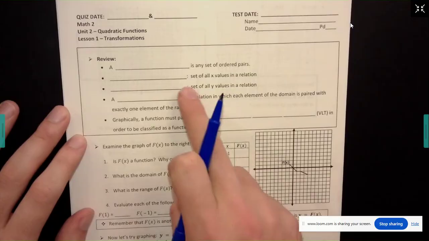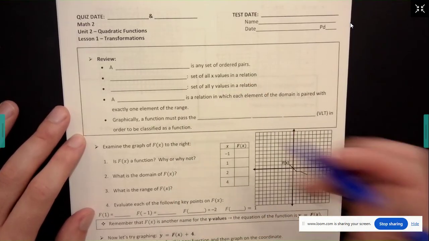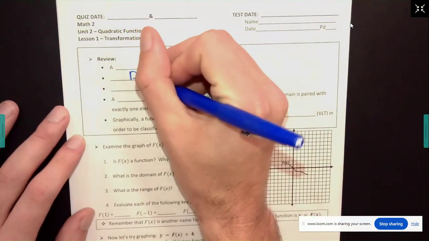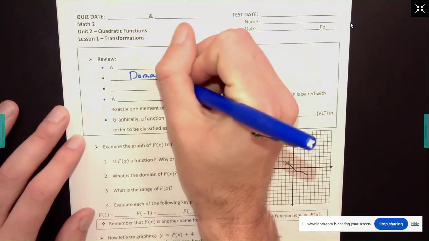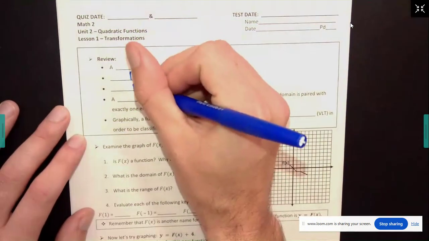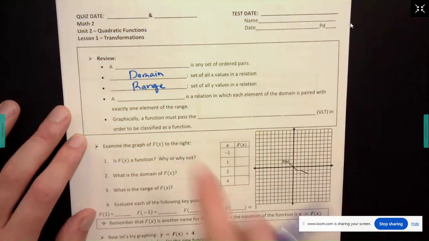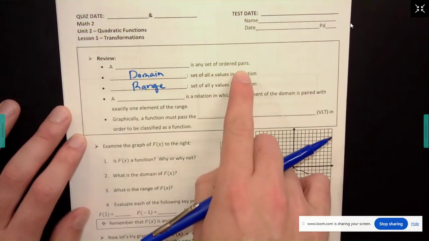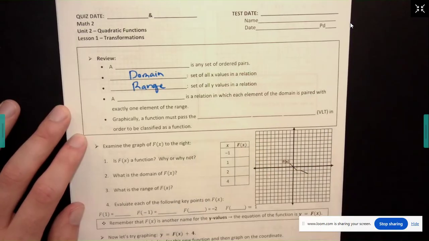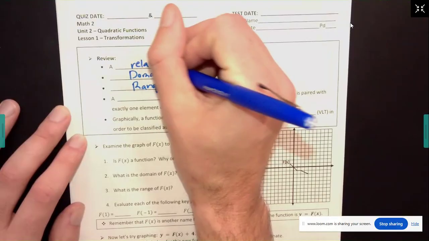So all the x values in a relation. Okay. So we kind of talked about this, right? We call that our domain. All the y values, that's going to be our range. And right here it says a blank is any set of ordered pairs. Okay, so generally speaking, we'll call this a relation.